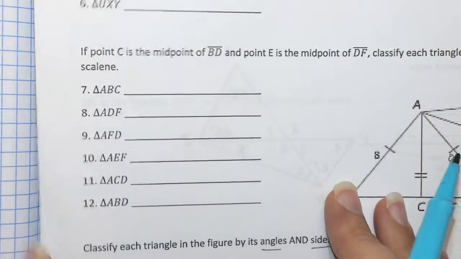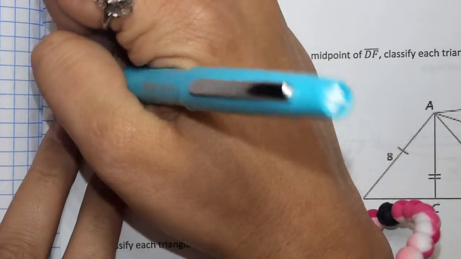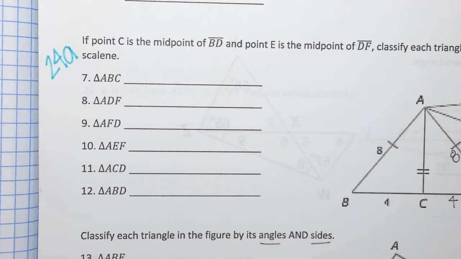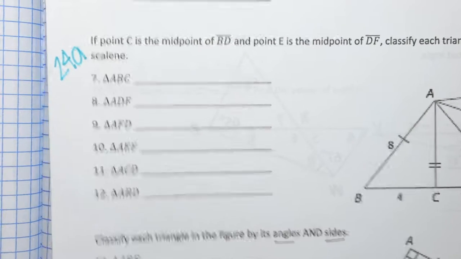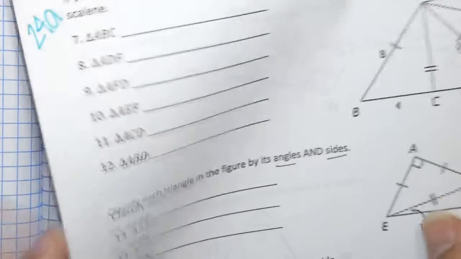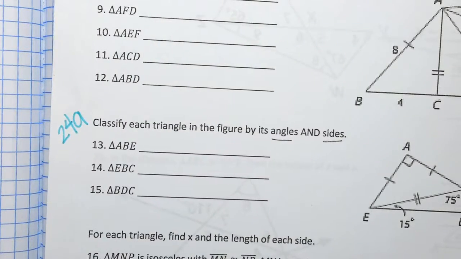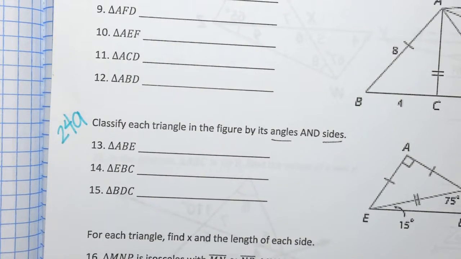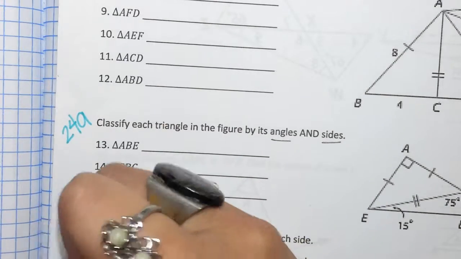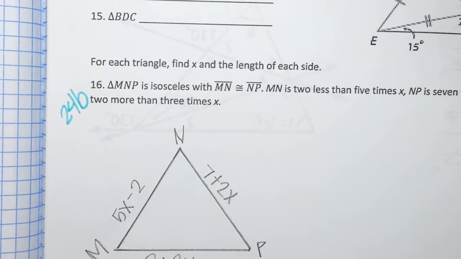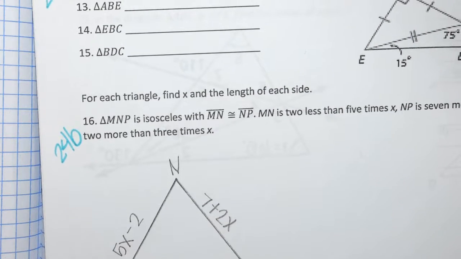Alright? This next section is also 24A, because that's where we did the sides and the angles of a triangle. The third part is 24A again. And then number 16 is applying it. So that's 24B. Does anybody have any questions so far?